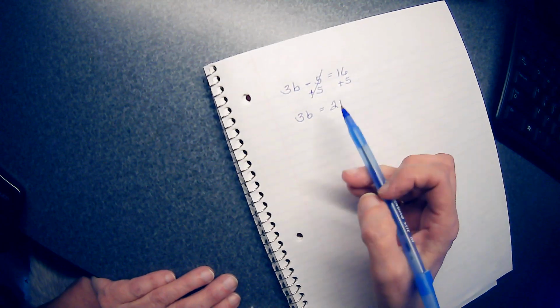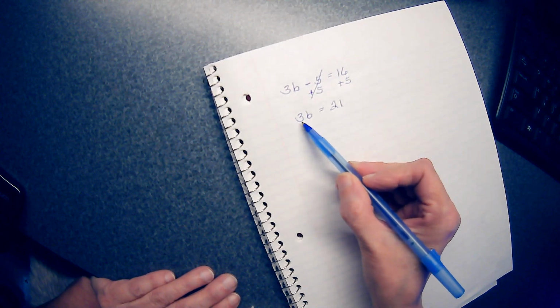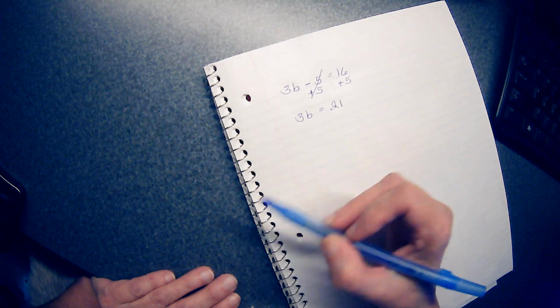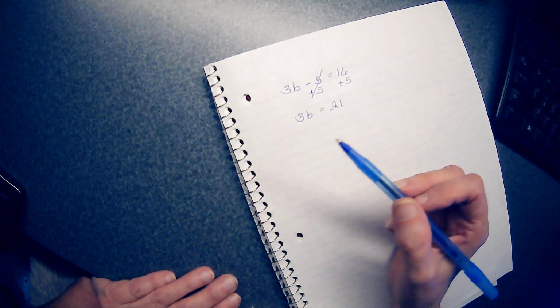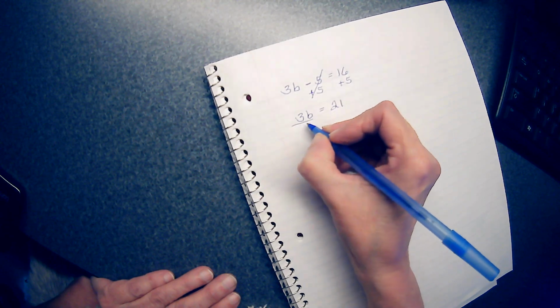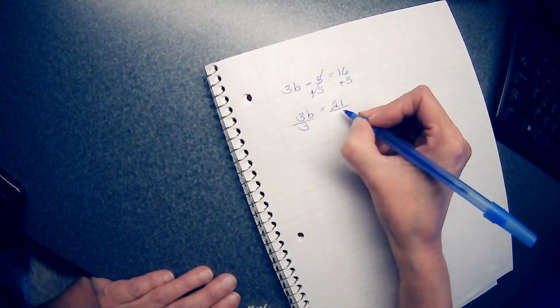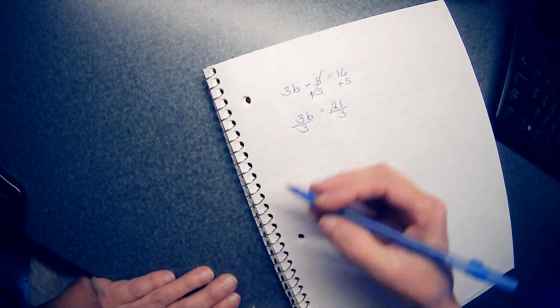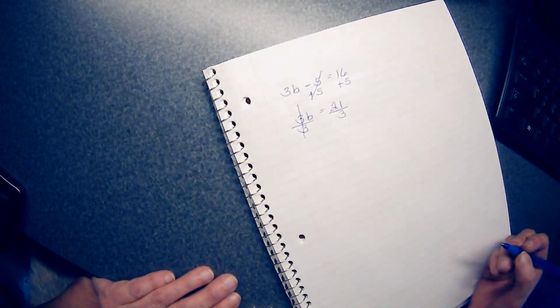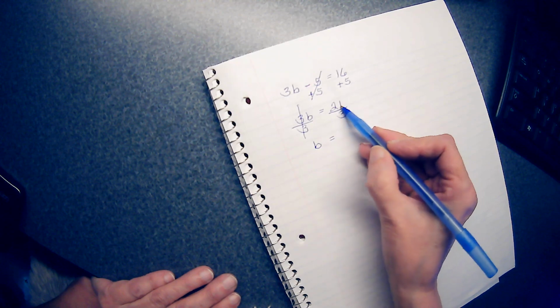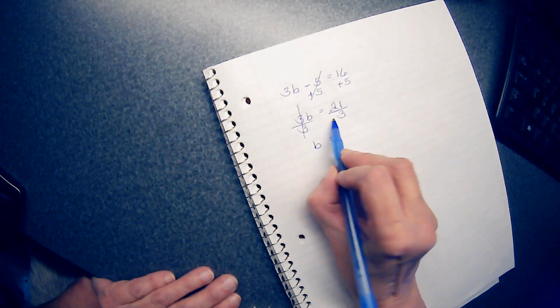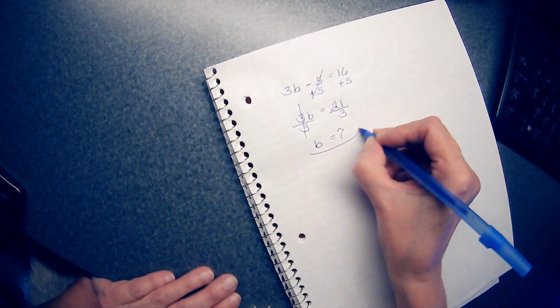Alright, I want to get rid of this 3. 3 is related to b by multiplying. The opposite of multiply is to divide each side by 3. So I can cancel it out here. So b equals 21 divided by 3, or 7.